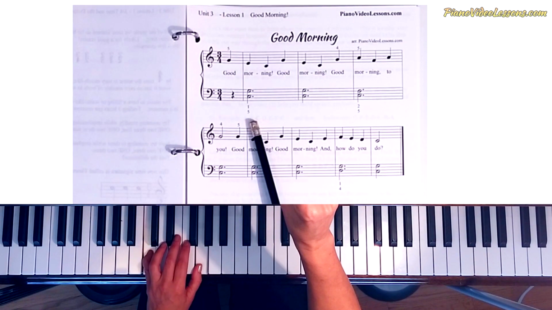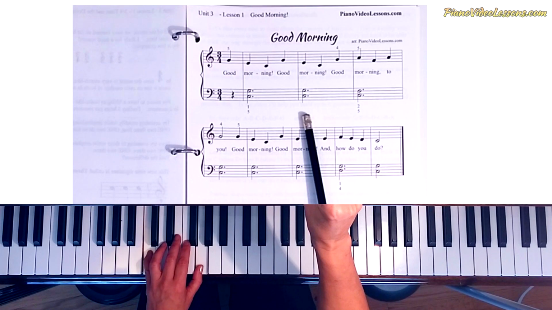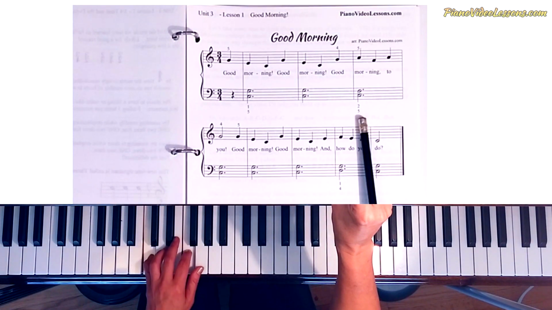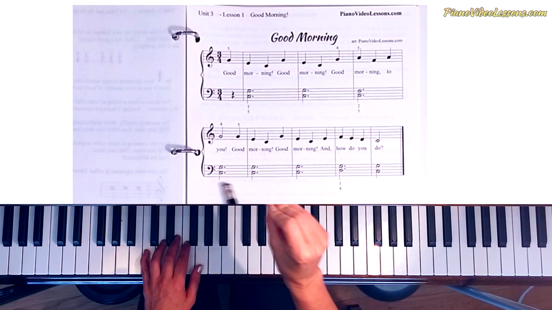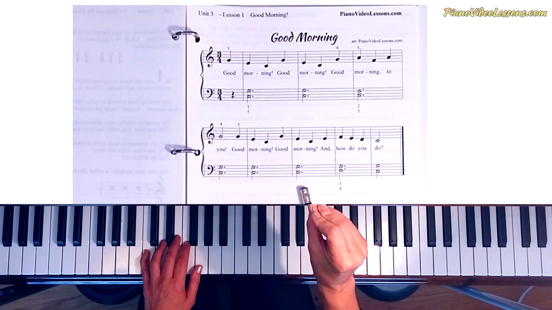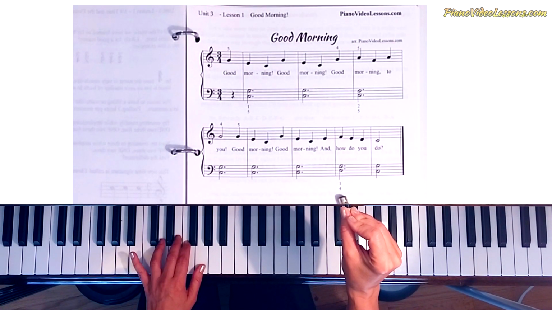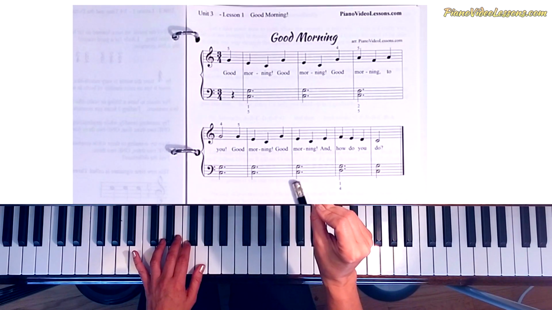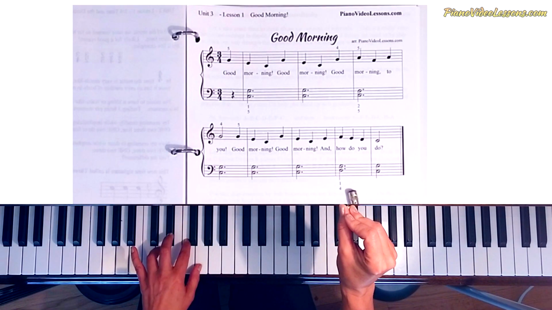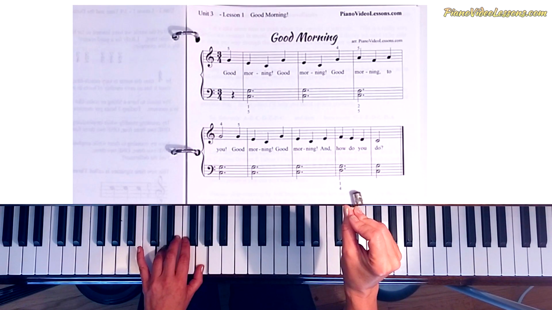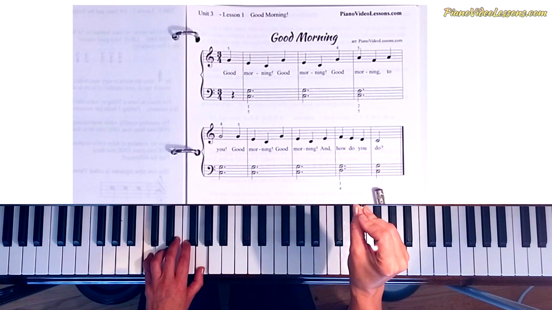1, 2, 3, 1, 2, 3. Now let's look at the next line. We see the same C and G 3 times, and then we see this different pair of notes where it keeps the G on top and plays it with D on the bottom. So instead of playing this low note, we're moving up 1 to D, and we'll play like this. And then we'll go back to the 1, 5.